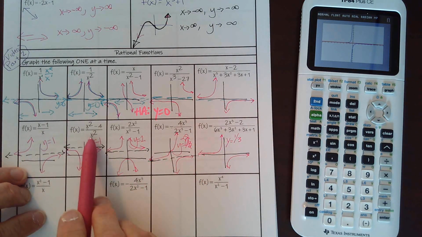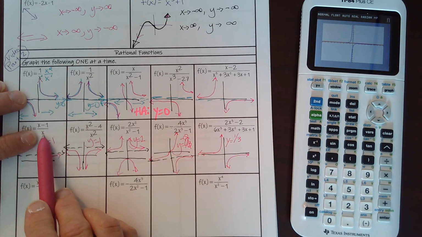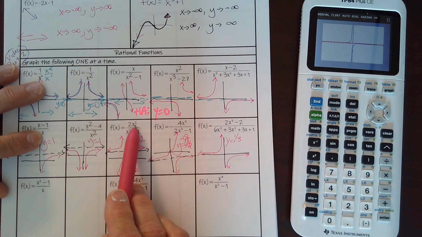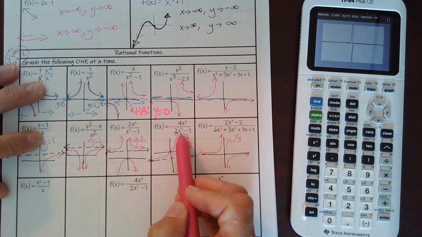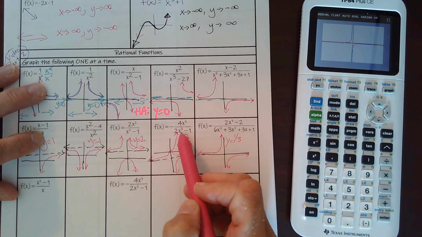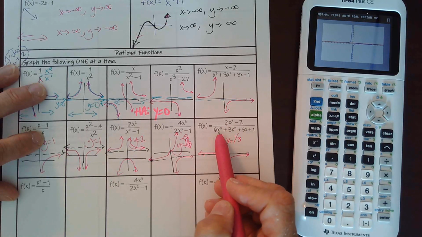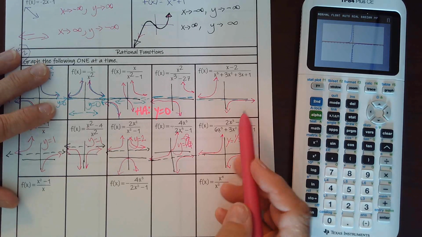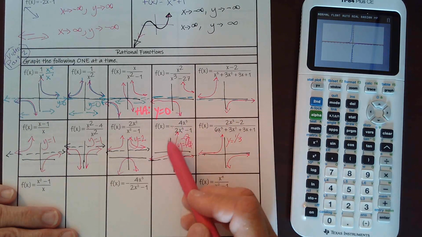You have to identify the degree. Notice that the degree of the numerator and denominator are the same for each example. The degree of the numerator is 3. The degree of the denominator is 3. The degree here is 3. The degree here is 3. And so you know that this will have a horizontal asymptote, and you find it by dividing the coefficients.